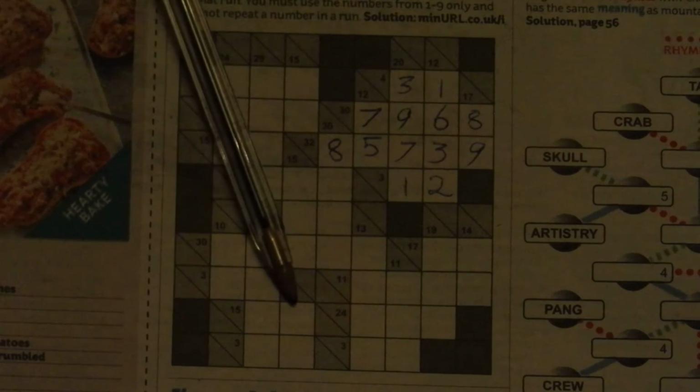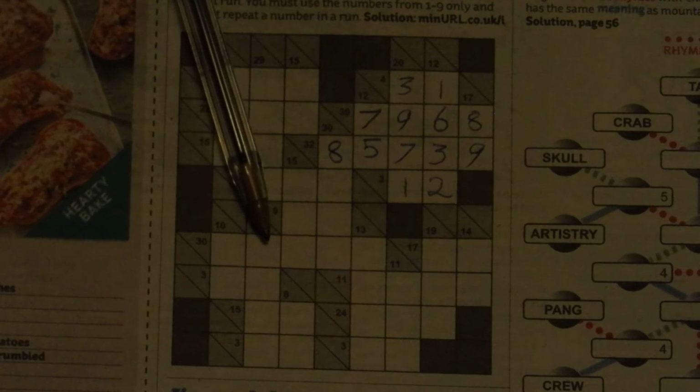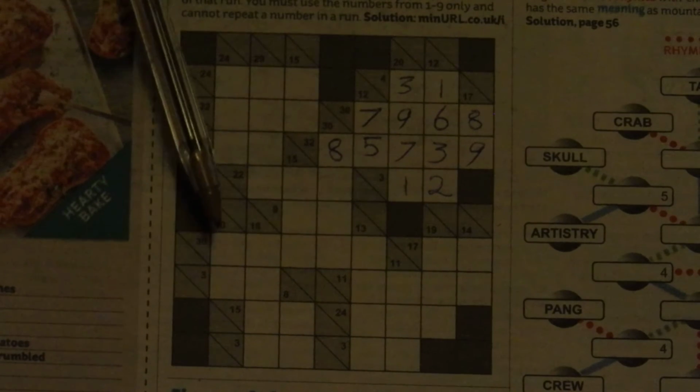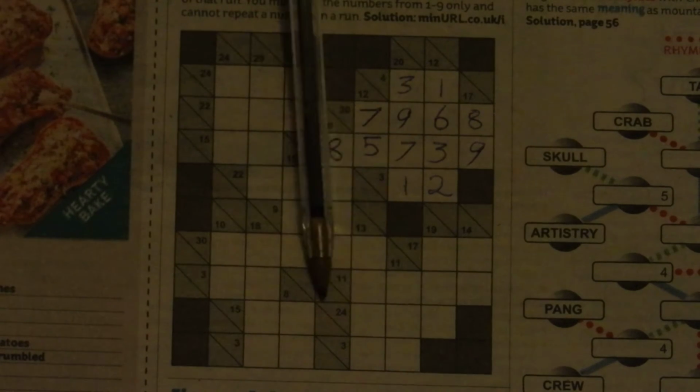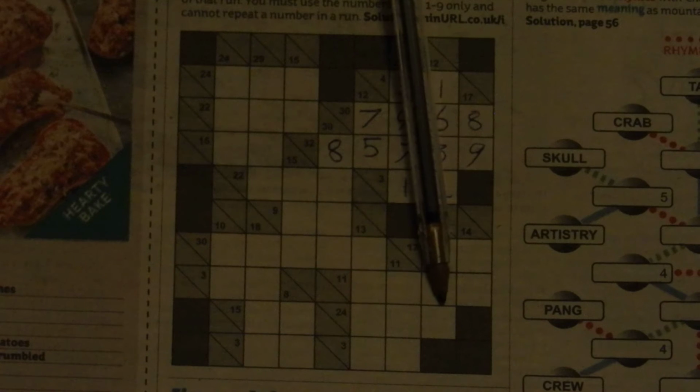That's 1 or 2, so that's 6 or 7. That's 6 or 7. Groovy. That's 1 or 2, so that's 8 or 9. This is not getting as much progress as I'd like. That must be a 7, 8, 9.